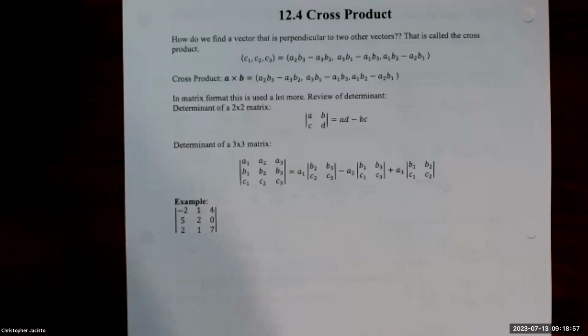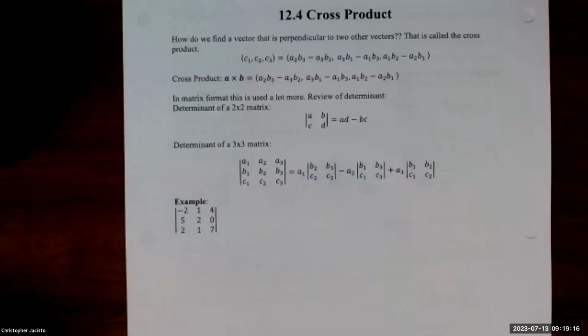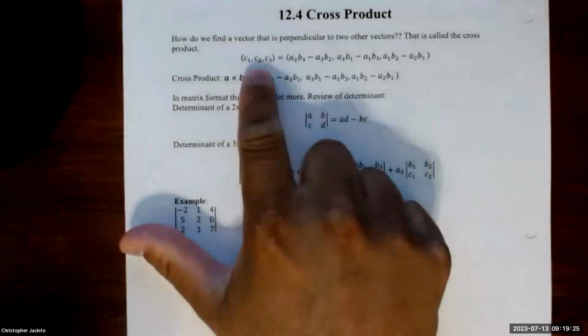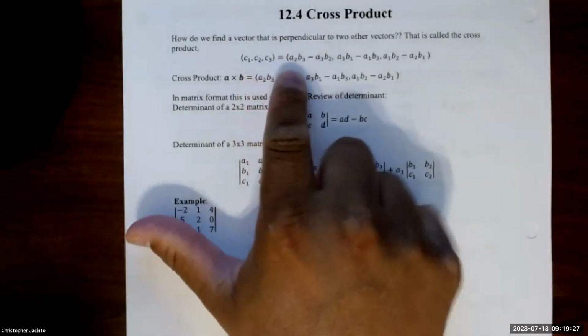But first, we'll talk about something that's very important, the cross product. So how do we find a vector that is perpendicular to two other ones? Given two vectors like, say, A and B or V and U, how do we find something that's perpendicular to both of them? And that's what's called the cross product itself. The cross product is a vector that's perpendicular, or orthogonal, to both of them. Okay, so this is how we define our cross product.